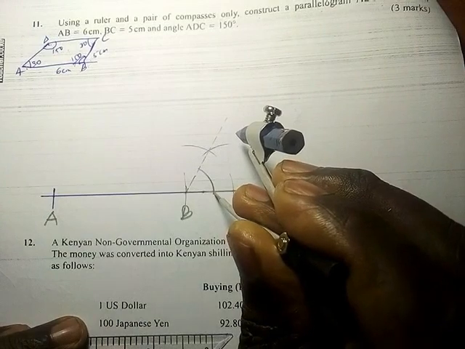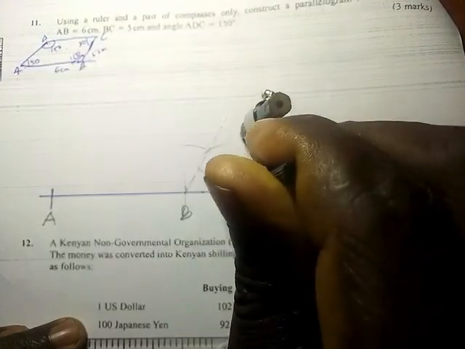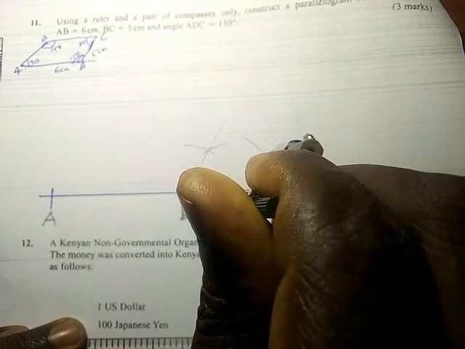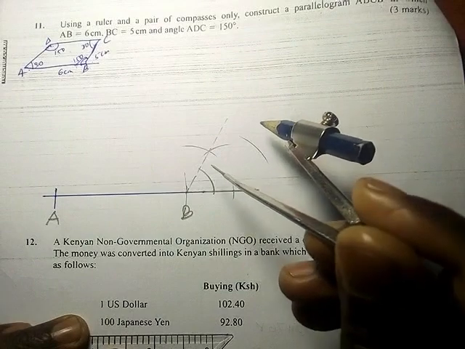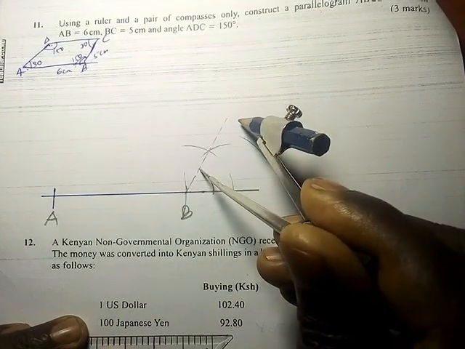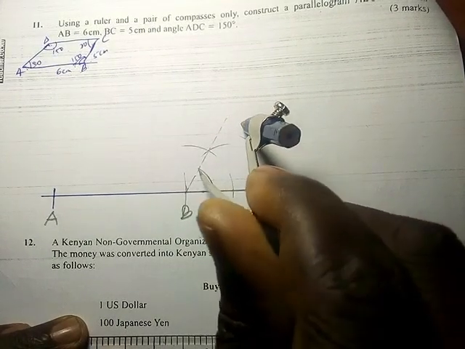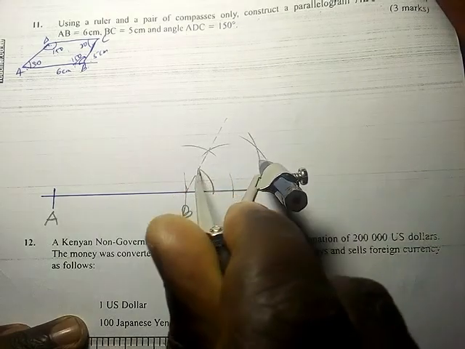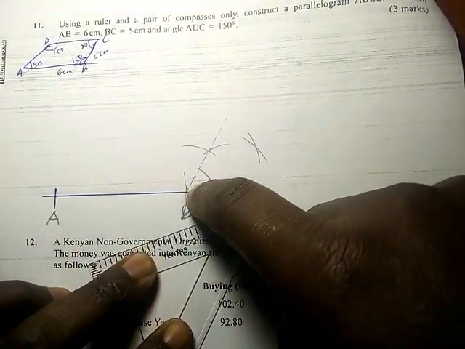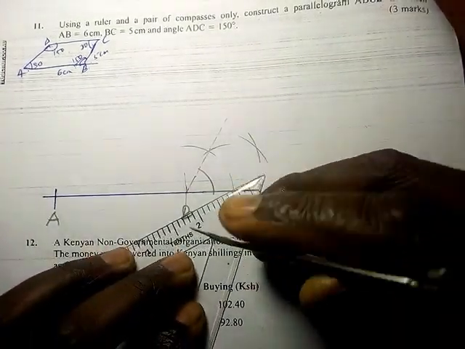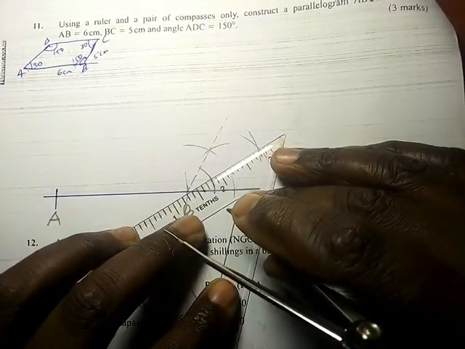Stand here, mark up there. Stand here and mark it here. Now by bisecting, since it was 60, I have bisected it, and that is 30. So now I have my line.